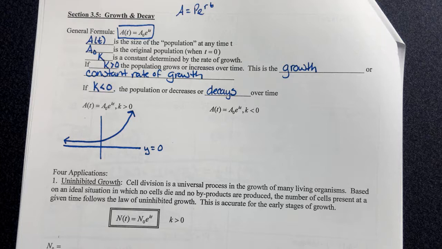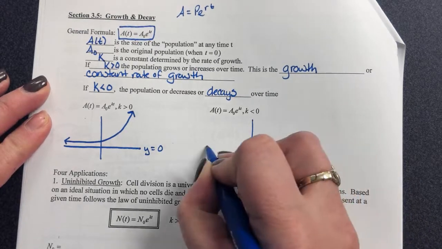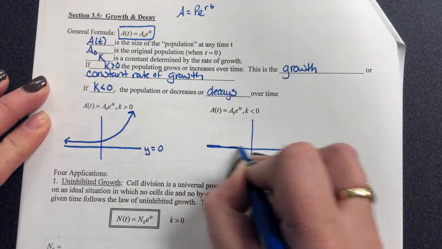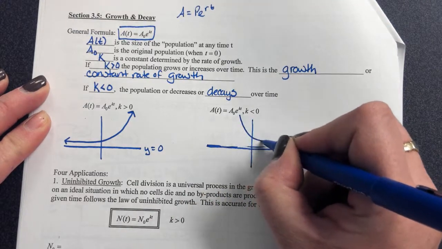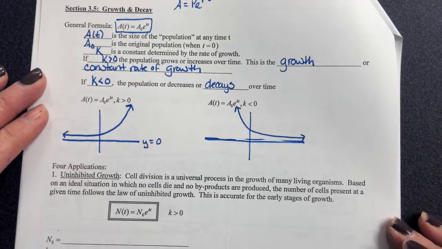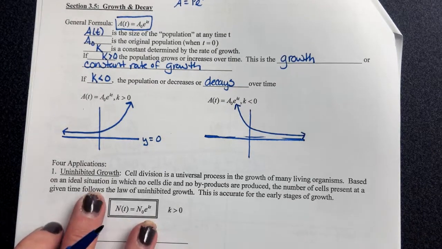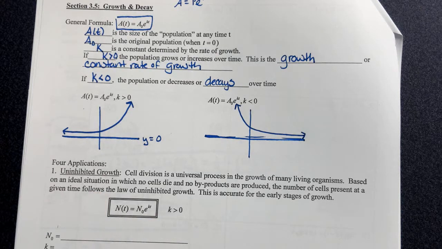If you take a look at the exponential decay model, that occurs when your k value is less than 0. You still have a horizontal asymptote at y equals 0, but it will get small as your t values are approaching infinity. Your A of t is getting closer and closer to 0. All right, so that's just a visual model of what's happening in these particular problems.